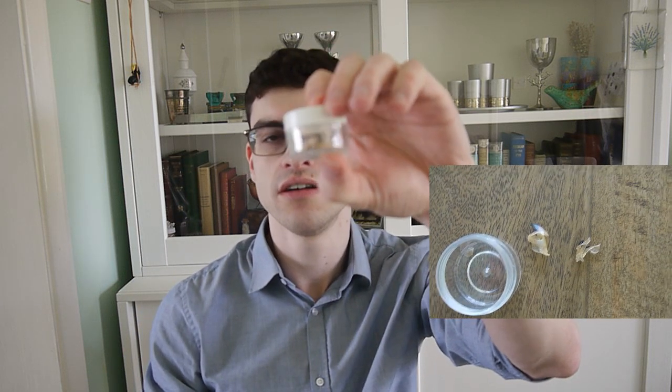And then the last object is in this jar, and I'll take it out of the jar and show you in close-up, but you've got to identify what species does this beak come from.